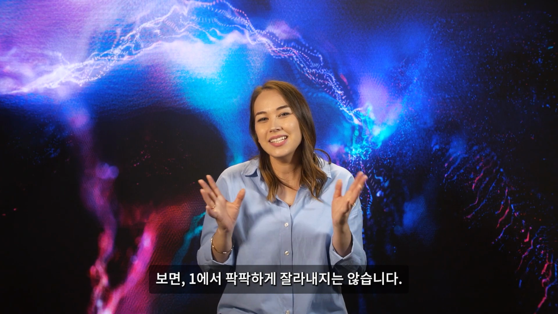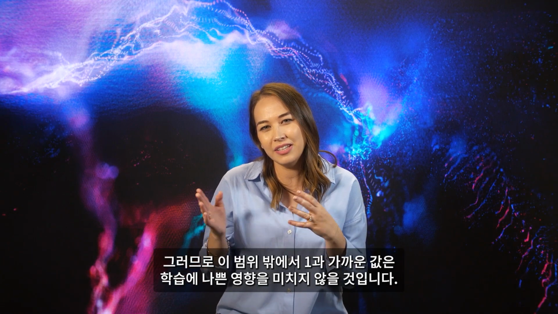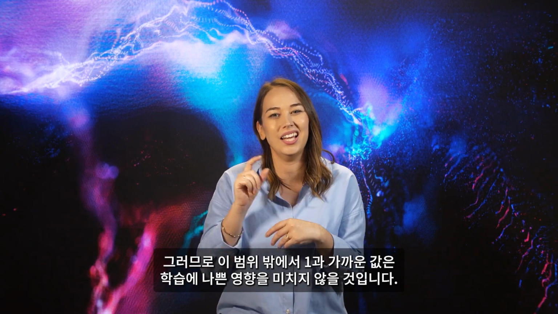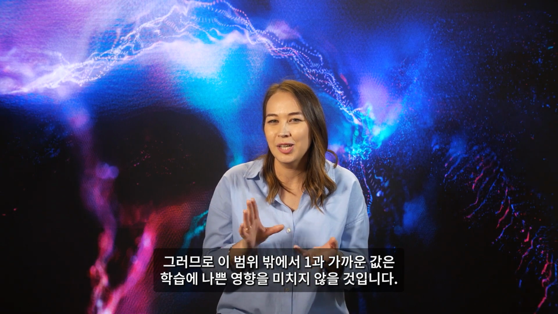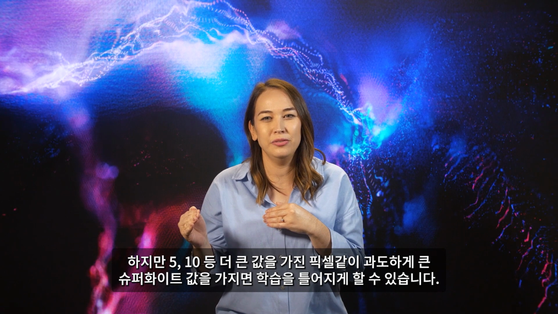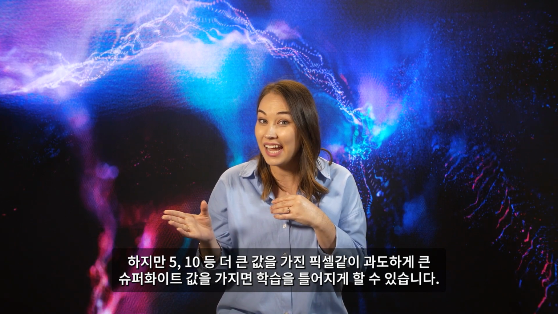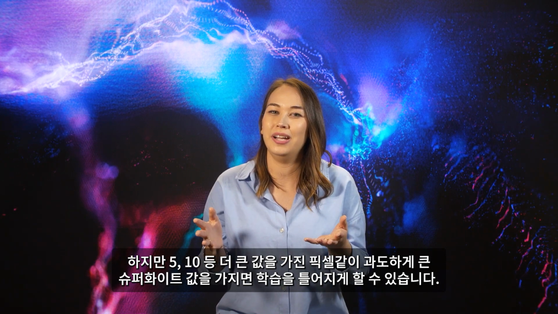Saying that, there isn't a hard cutoff at 1, so having some values outside of this range that lie close to 1 won't have a detrimental effect on your training. But having excessive super wide values, pixels with values of 5, 10 or higher, can skew training.